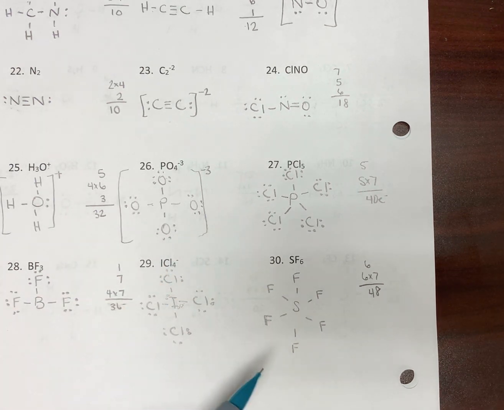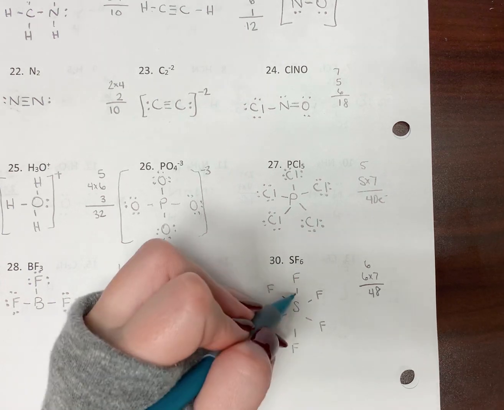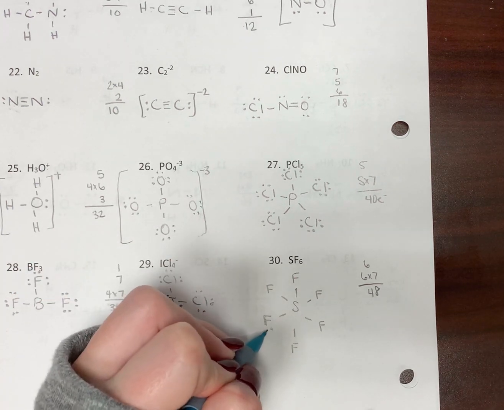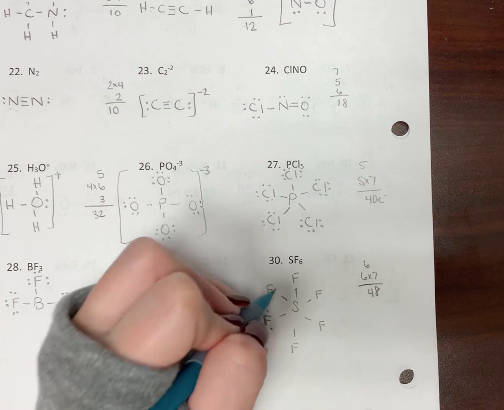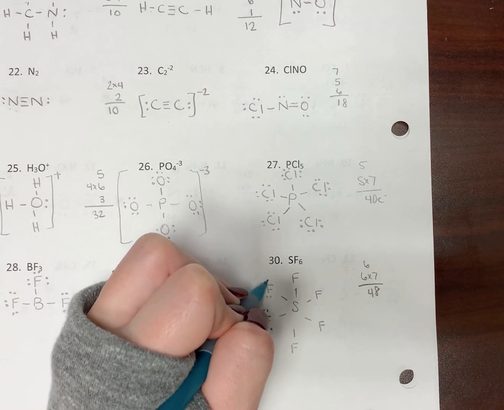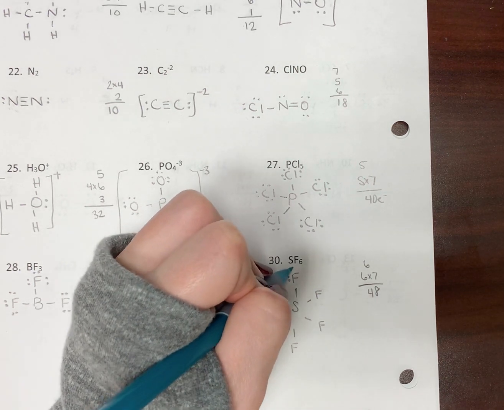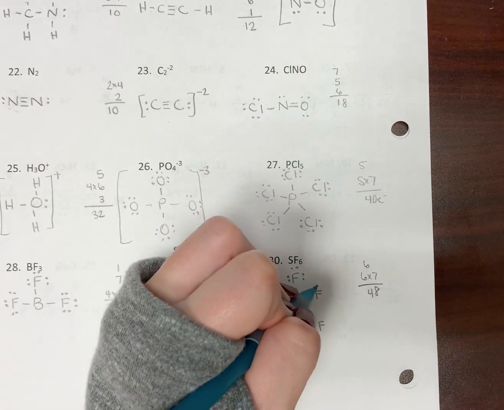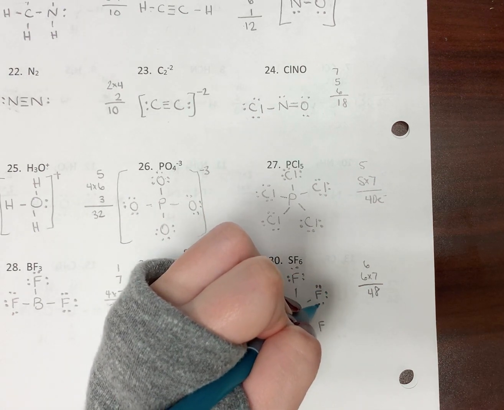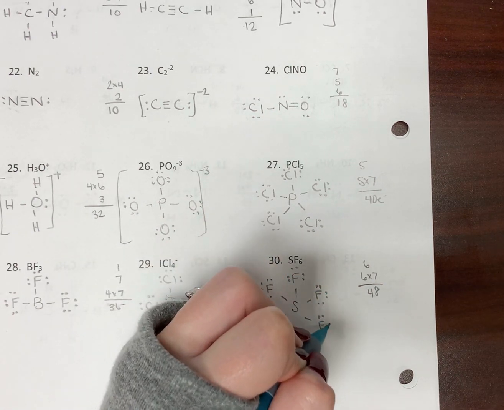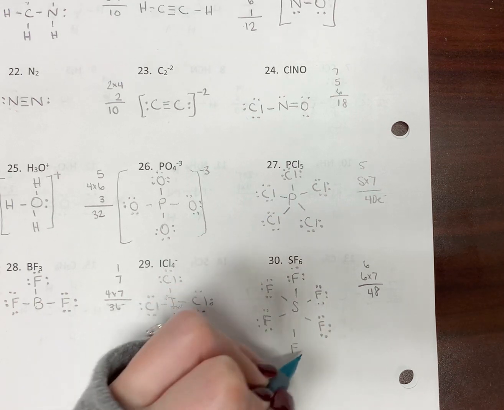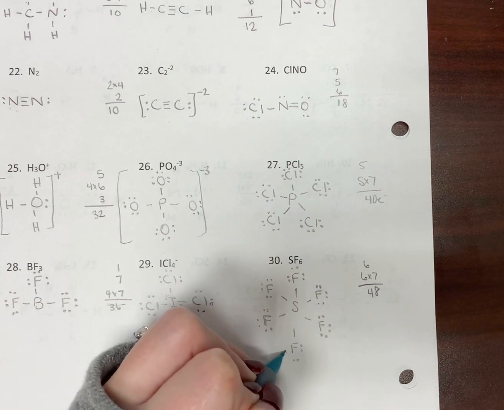Sulfur can have up to 12, and it does, so that's okay. Now, 14, 16, 18, 20, 22, 24, 26, 28, 30, 32, 34, 36, 38, 40, 42, 44, 46, 48.